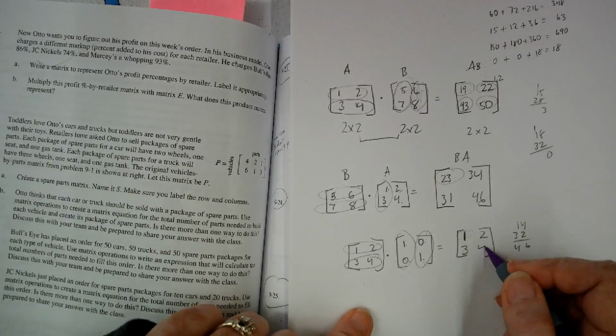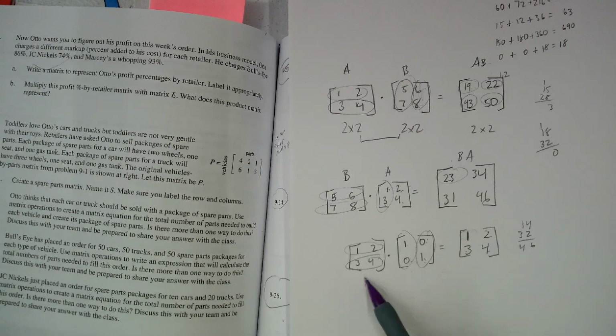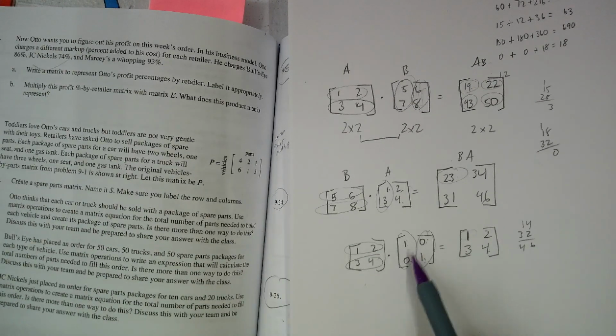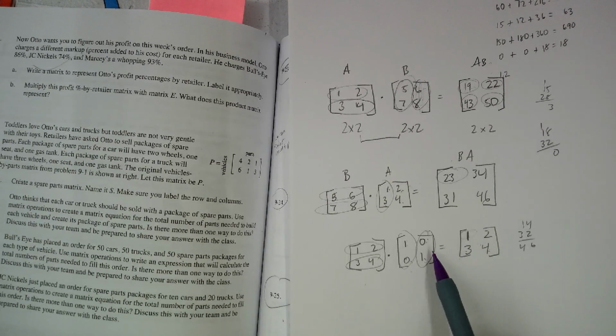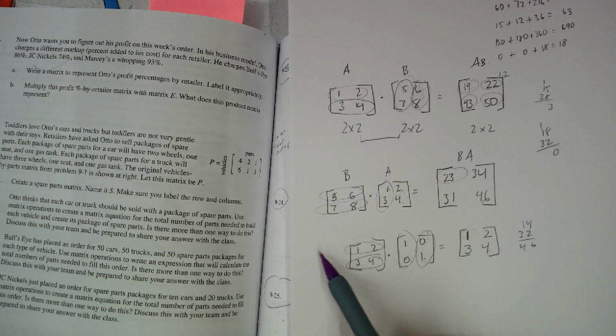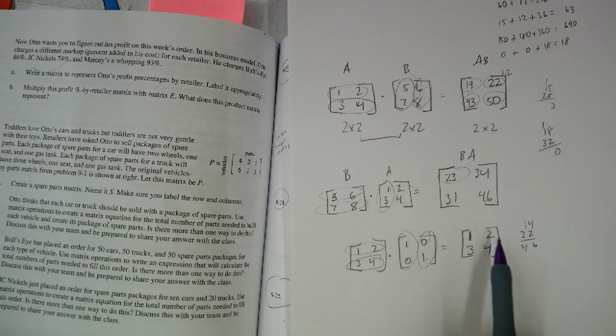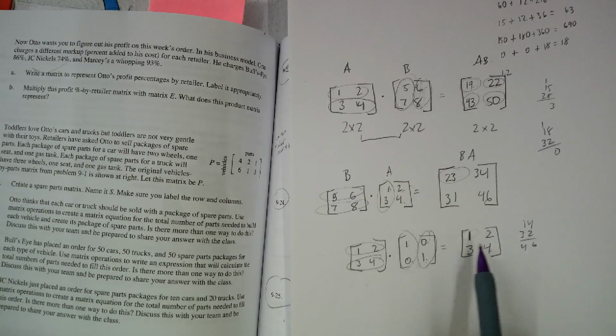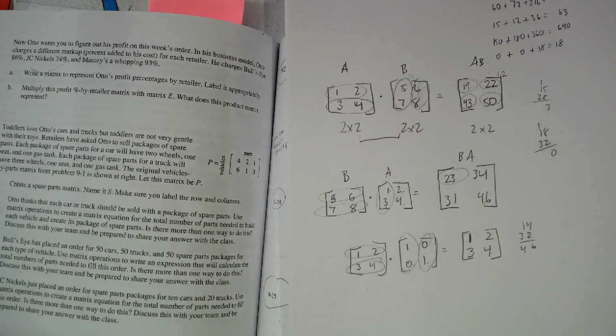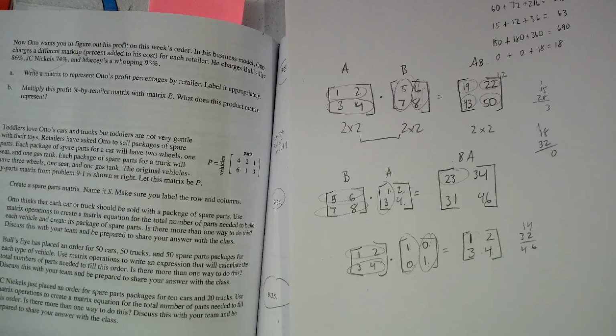Didn't I end up, when I multiplied by this matrix, with the same thing I started with? And I'll just tell you that if I would have switched the order and put the identity matrix here, I still would have come out with 1, 2, 3, 4. Because the identity matrix, no matter which way you do it, it's not commutative, but whatever it multiplies, the product is going to be what you started with.